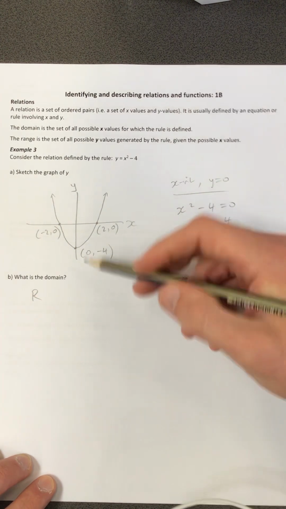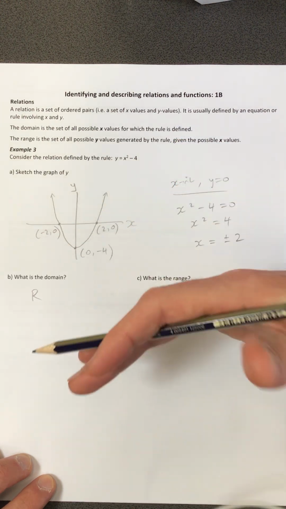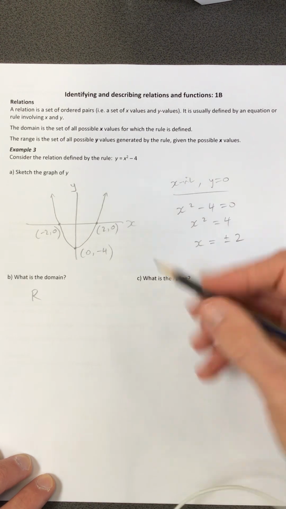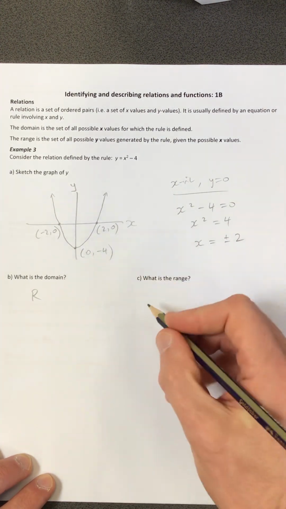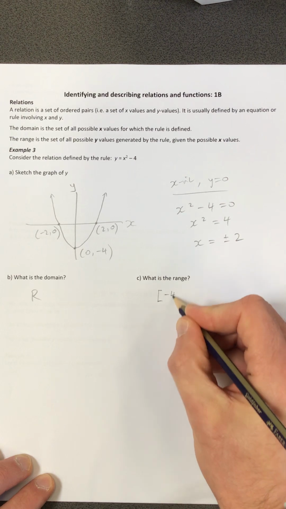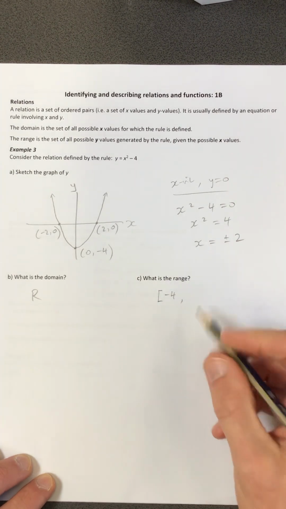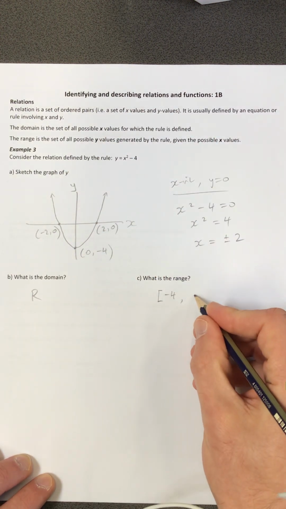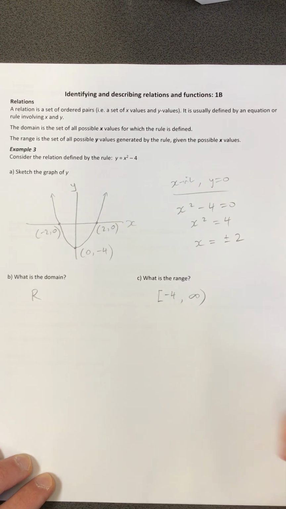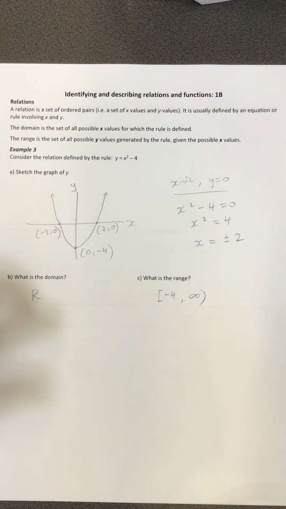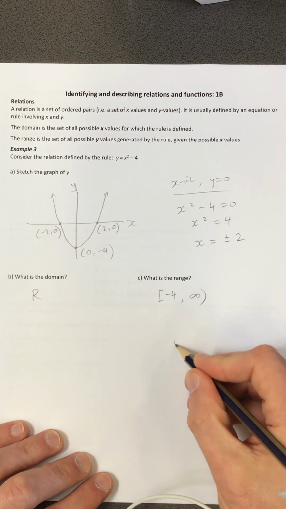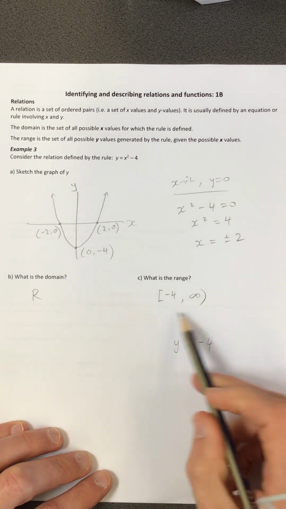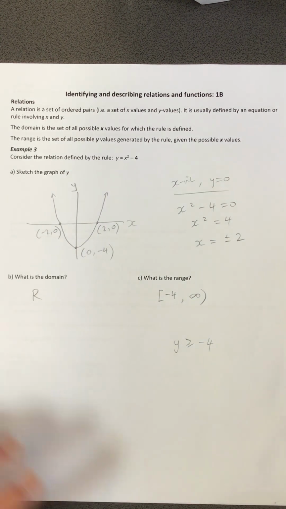What is the range? The y values, if we think from bottom to top, because we give our intervals from lowest to highest. The lowest y value on the graph is -4, and it does actually get to -4. So the range will start from -4 with a square bracket. And the y values will just keep going up and up and up all the way to infinity. So the range is [-4, ∞). You could also write something like y is greater than or equal to -4 for the range, but interval notation is probably the more common way of seeing the range written.